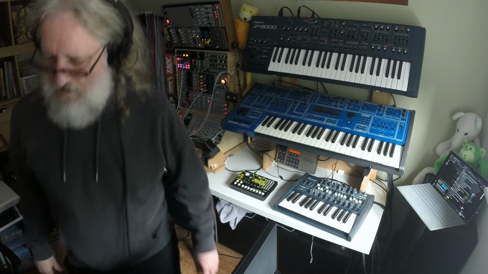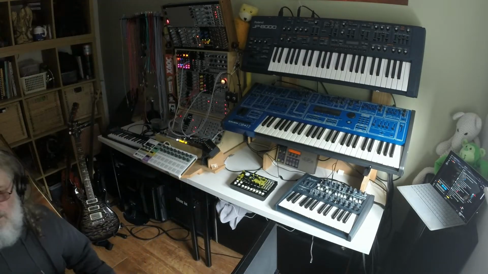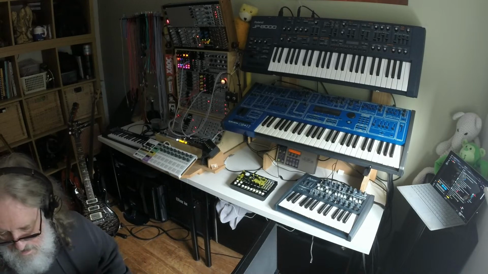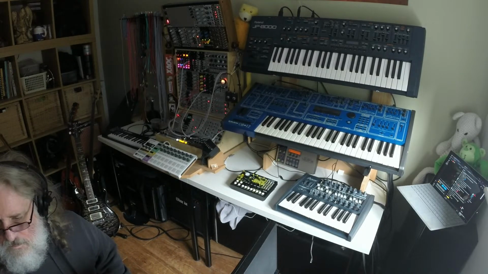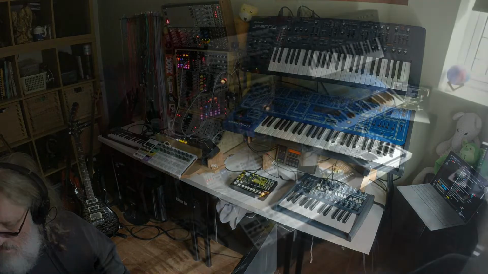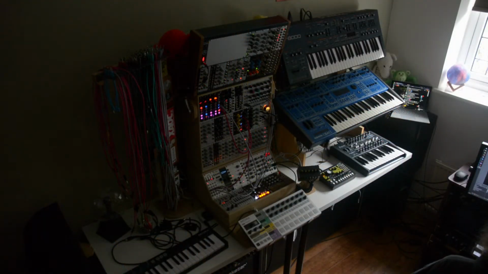Let's get this Lorelei tuned first. Need some tuner to tune it. Let's turn that on. So put your fingers in your ears.